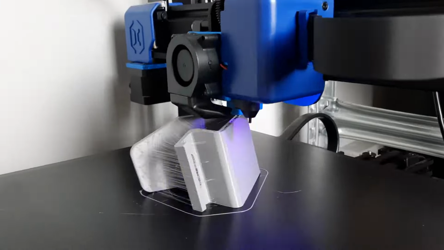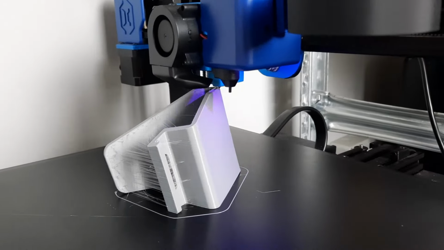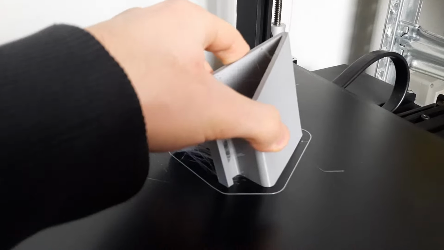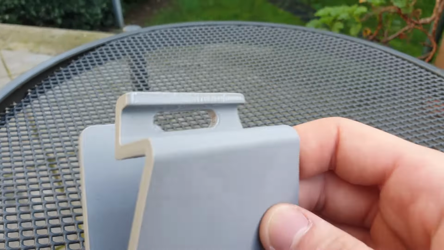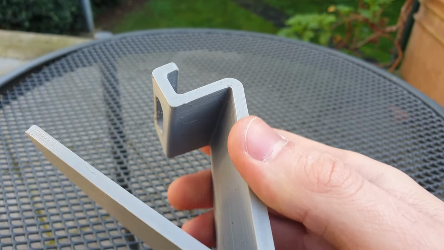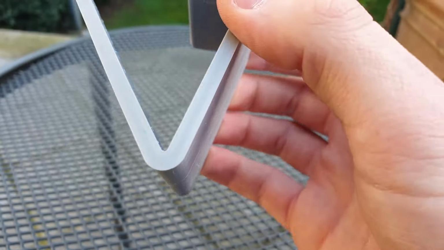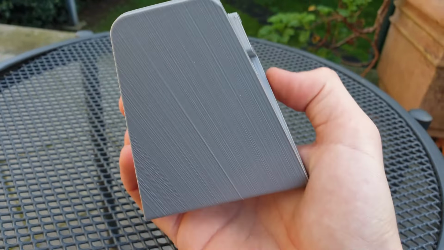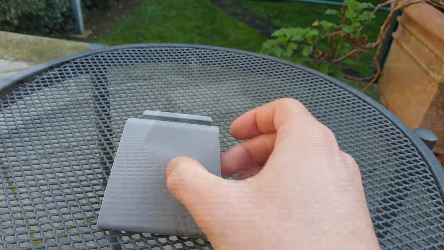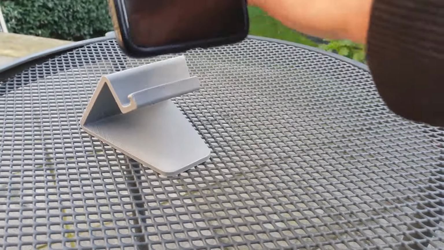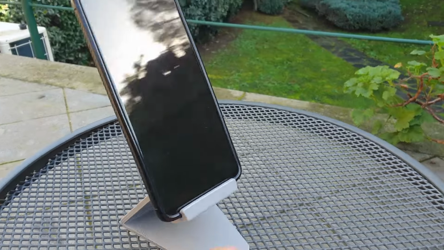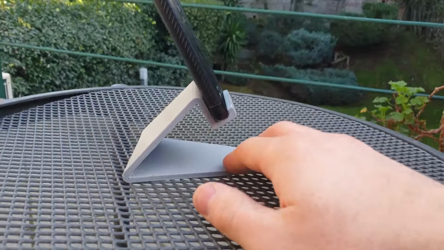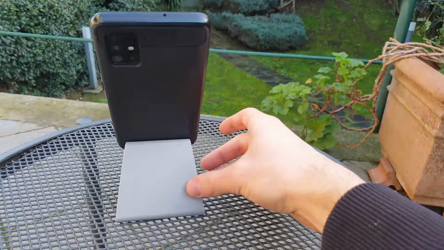As you will soon learn, the satisfaction of designing your own parts and having them made is just something different. You can truly see your ideas turn into reality. Now we can see that this part is not perfect, but it looks very clean and honestly very nice. And most importantly, it does its job. It fits the phone very snugly and it holds it at a comfortable angle.